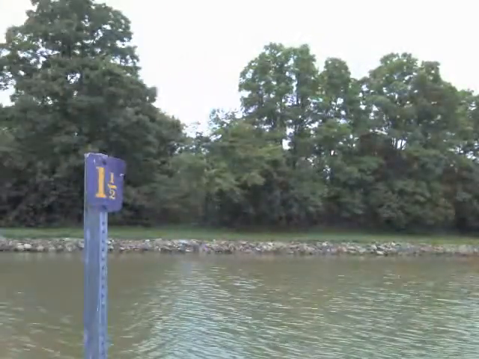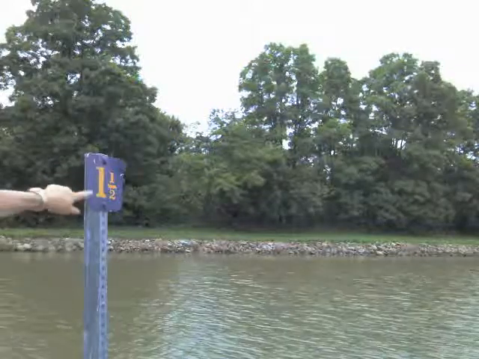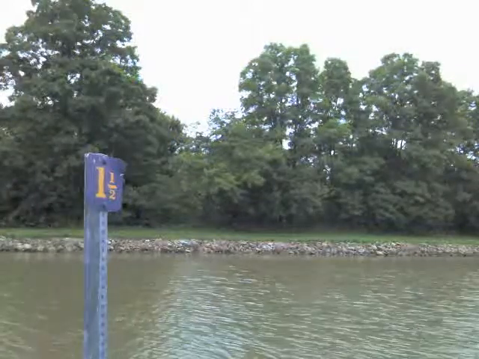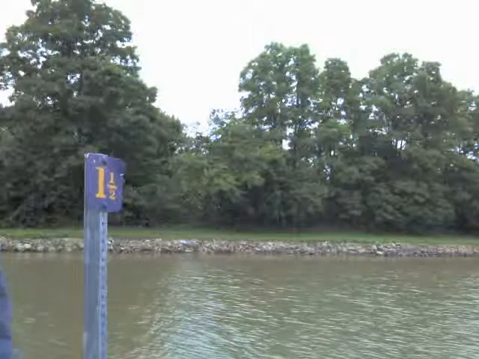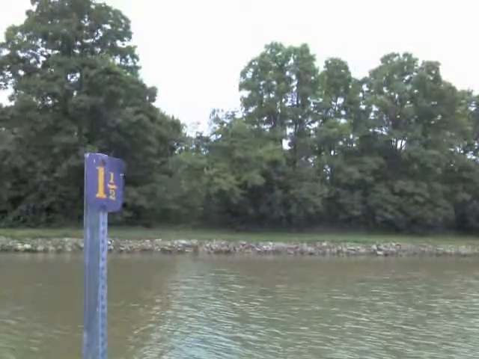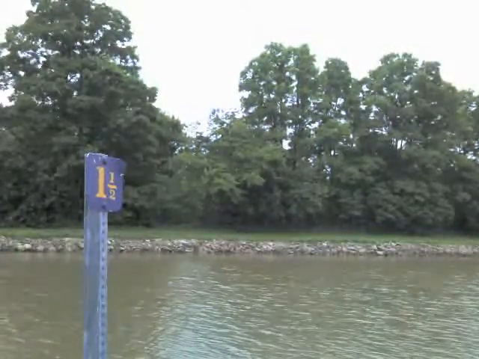But we're at a special spot at the Erie Canal. Can you see that mile marker? We're at mile marker 1.5 on the toll path. This path was once used by mules that pulled boats along the Erie Canal. Today, it's a place to walk, to bike, to rollerblade.